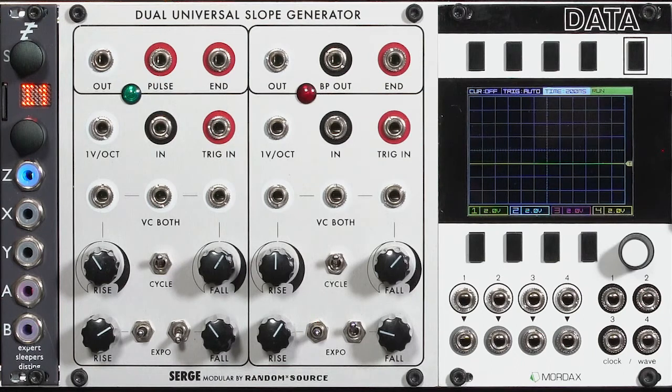I happen to be using the Random Source version of it. Serge authorized it, and consulted with him. This is an updated version that includes most of the modifications most people performed on their original Serge modulars to get more functions out of the DUSG.